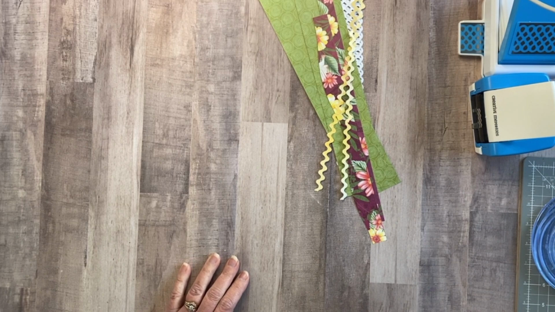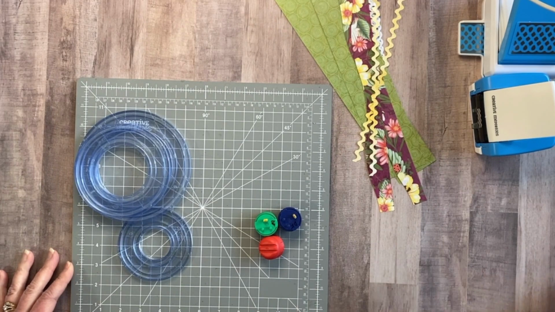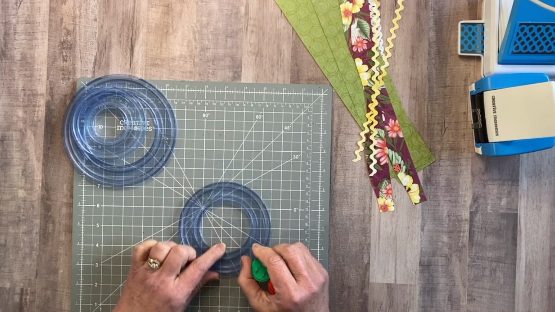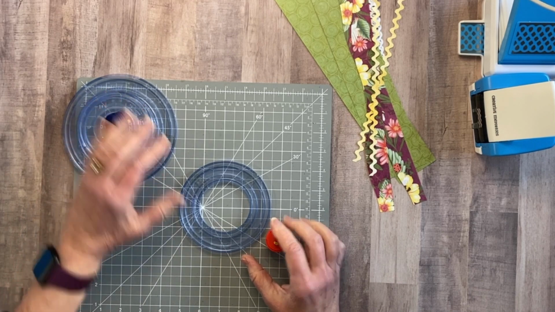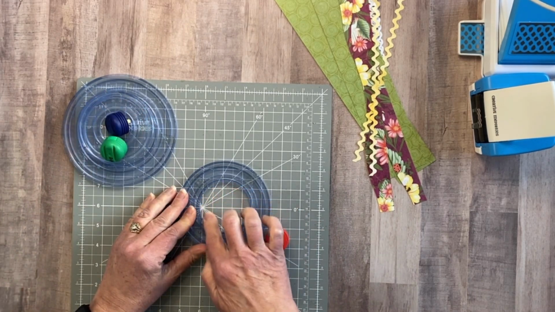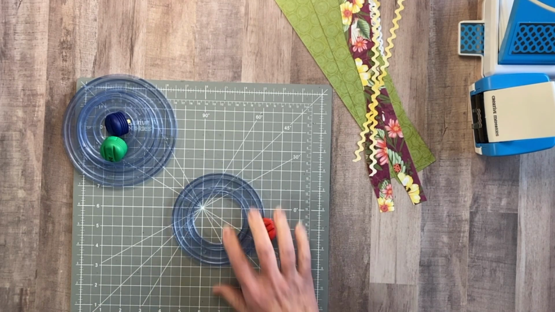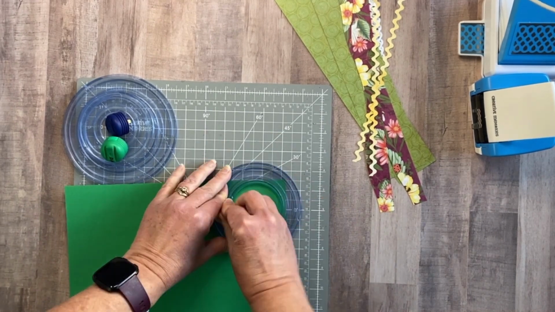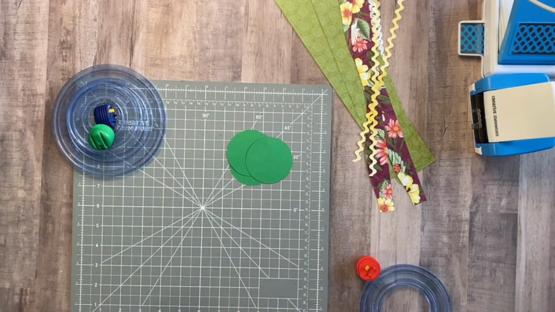Let's bring in our custom cutting system. And for this part, we're going to use the middle size circle, and we'll use the red blade. I want to get a circle about 2.5 inches, so that's going to be perfect for this. So for that, I'll bring in some Kelly green. And let me bring in the dark green.